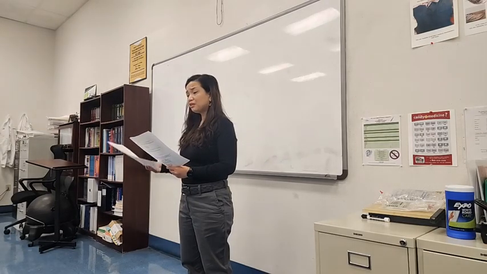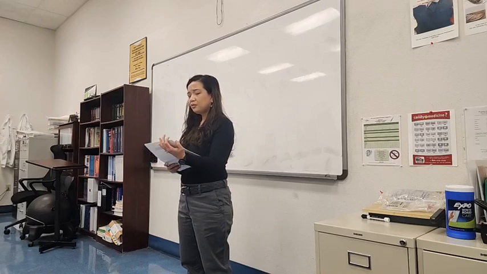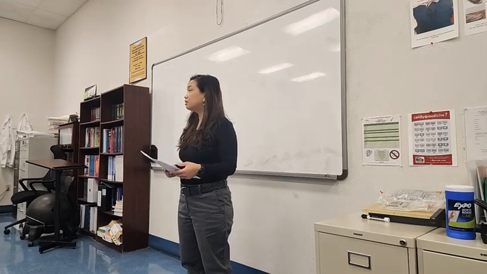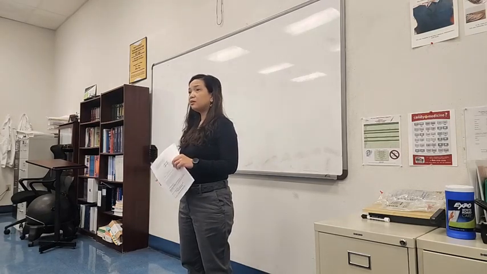Number 5. There's a prescription. Pharmacy has 1 liter bag of D5W and 500 ml of 23.4% concentrated sodium chloride. How many milliliters of each are needed to prepare this order? What are you going to use to solve this problem? Tic-tac-toe, alligation.